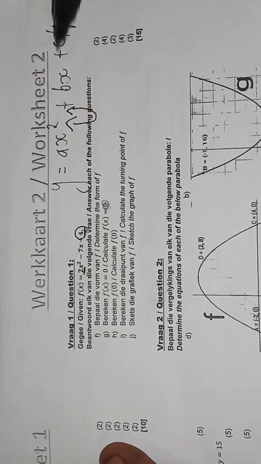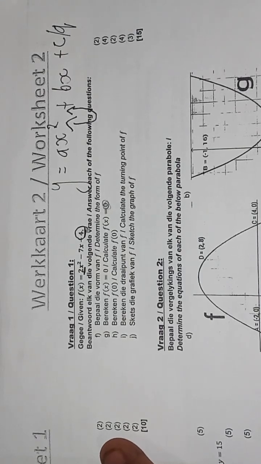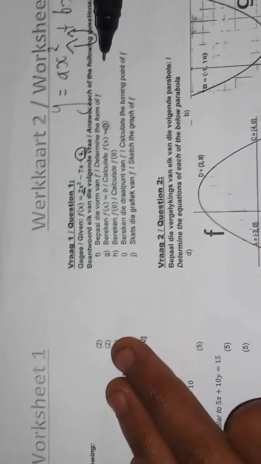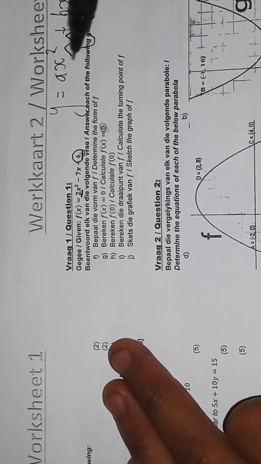This means if you were to draw this graph, which we are not going to do now, you will realize that the graph will meet the y-axis at minus 4. It's going to meet there. First question says, determine the form of f. It's a parabola, quadratic, whatever you may say.